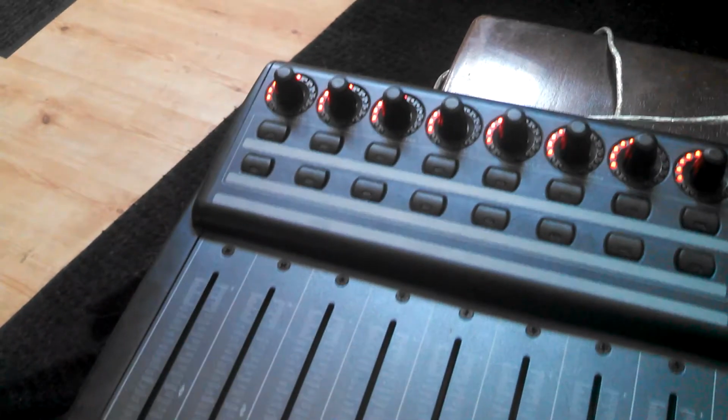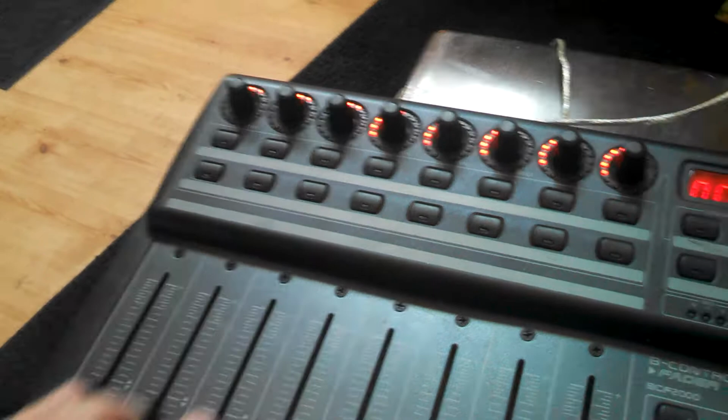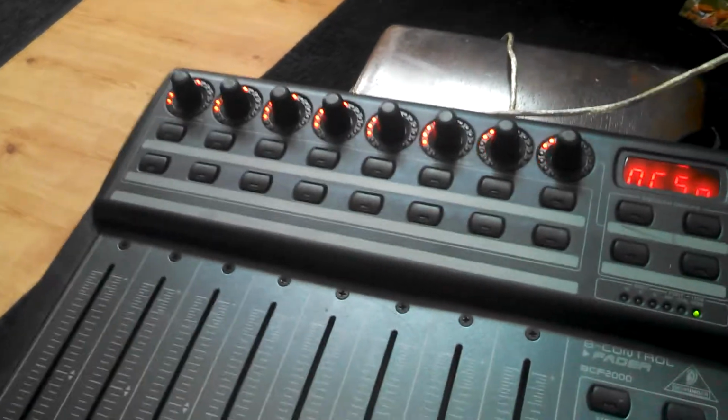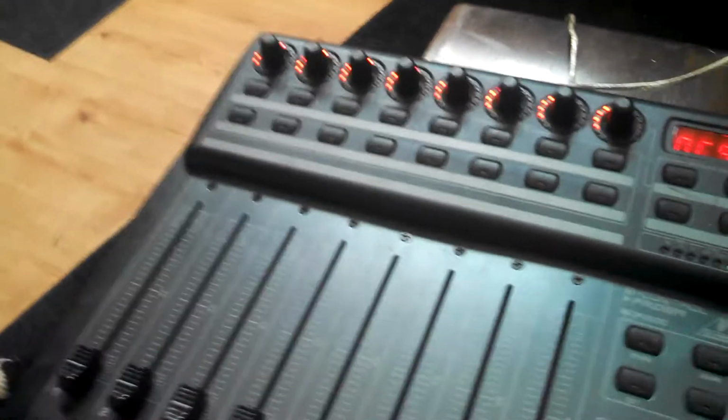So I can slide all three of these, and they all move. These three and these two, so it's just tied to the channel. I can kind of do whatever I want with it. It's just a little bit of code.